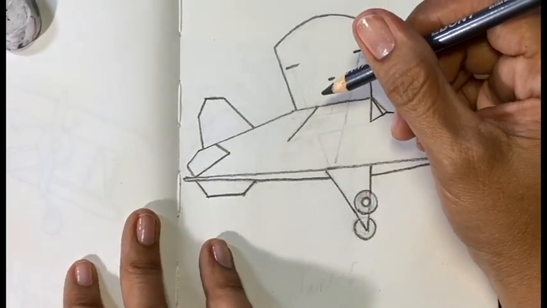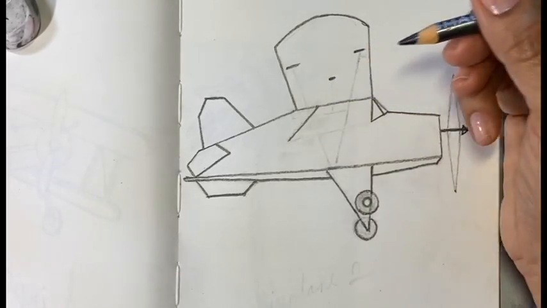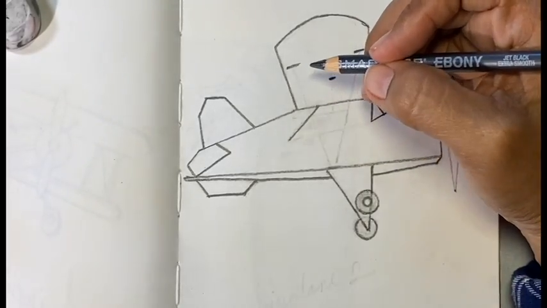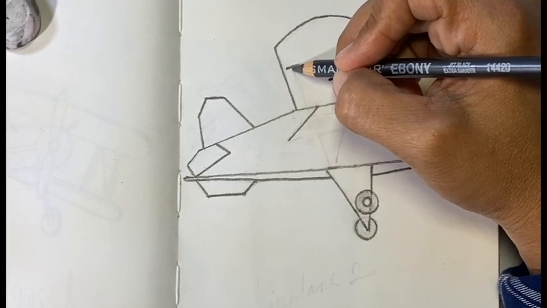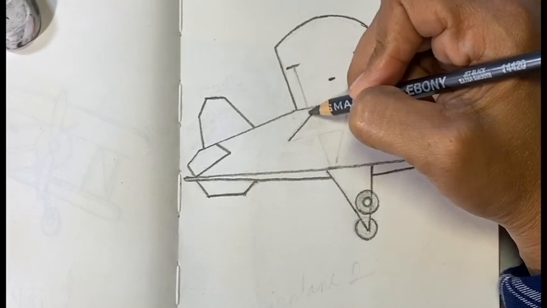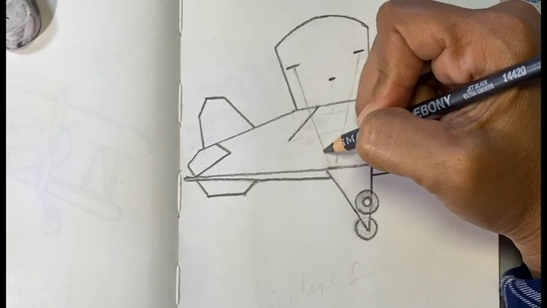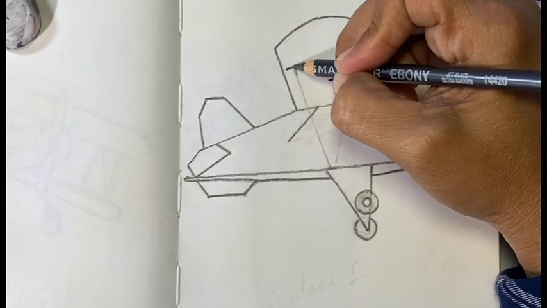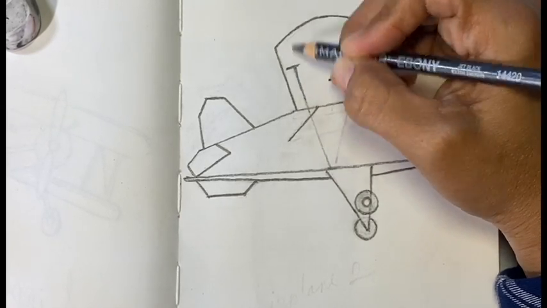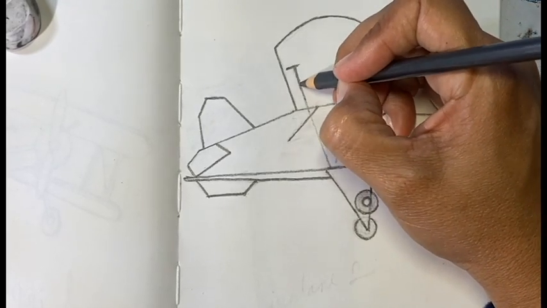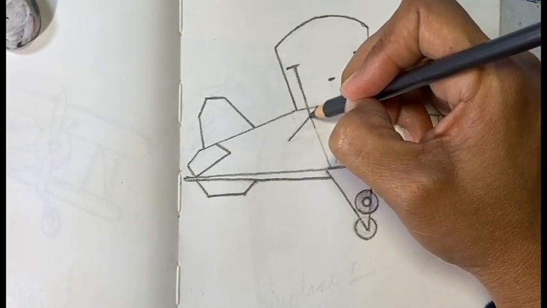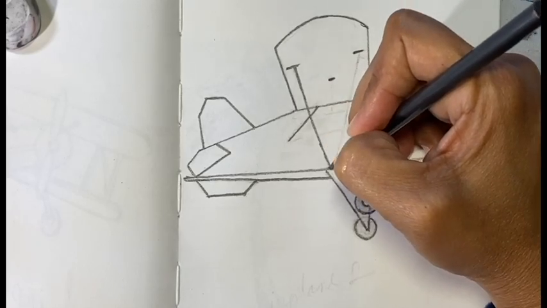Once we get that done, we're gonna make a straight line that goes right here. Watch me. I'm gonna go super slowly, super soft. Bring it in, and then go over it again. And press a little harder this time.